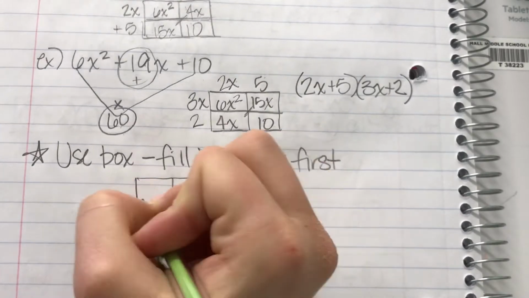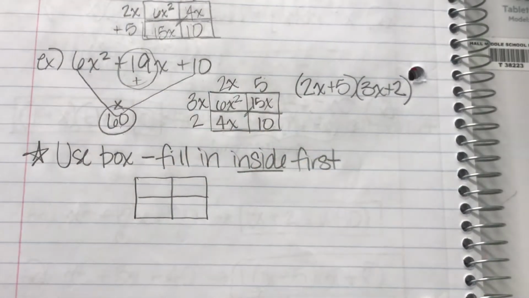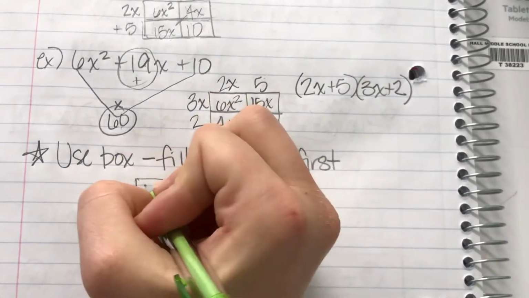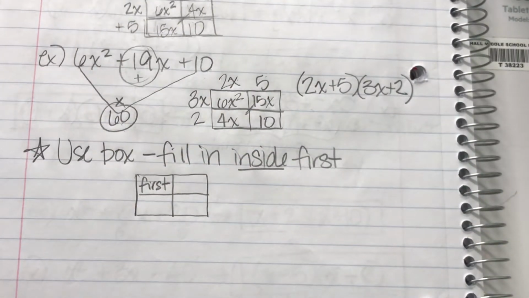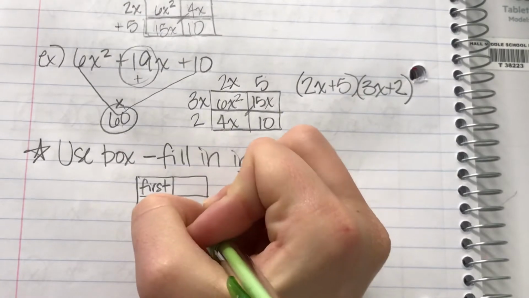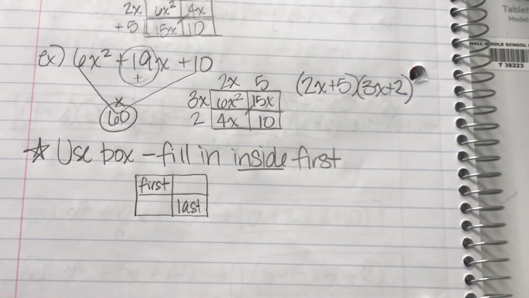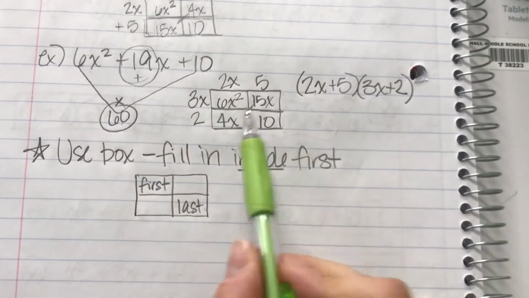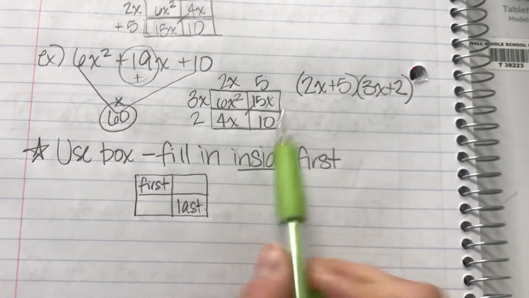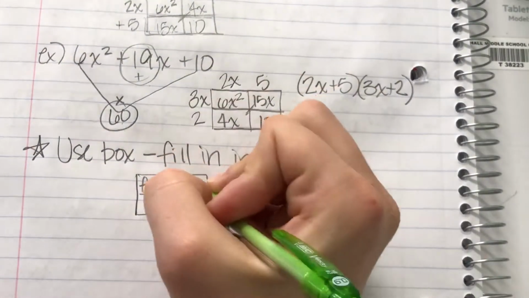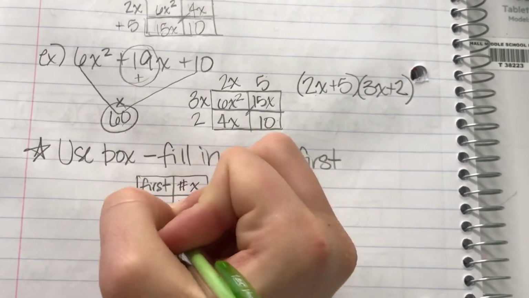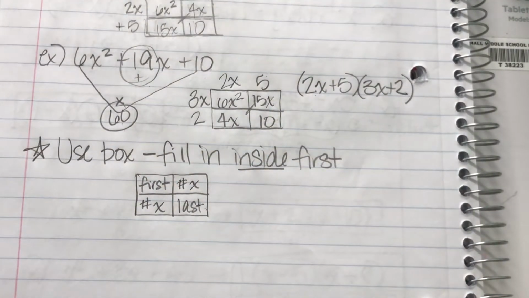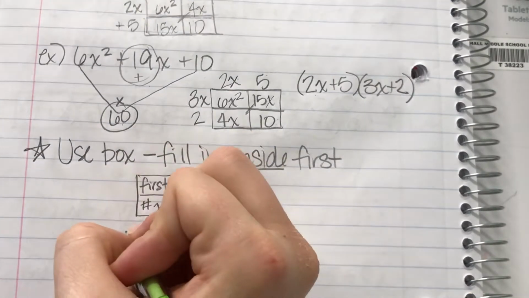I know it's a 2 by 2 box because trinomials make 2 by 2 boxes. I'm going to put the first term in the first box. I'm going to write the last term in the last box. So that's how I got the 6x squared and the 10, the first term and the last term. And then these are always going to be some number with an x.